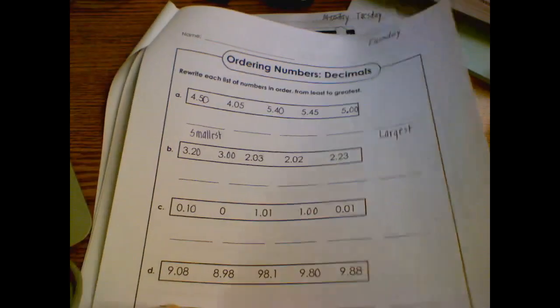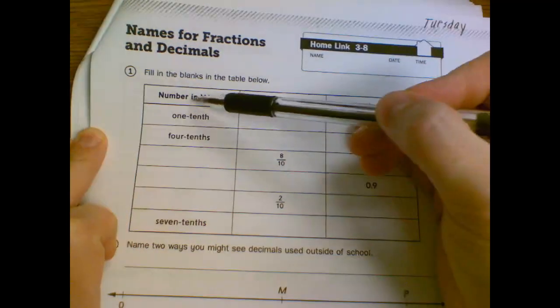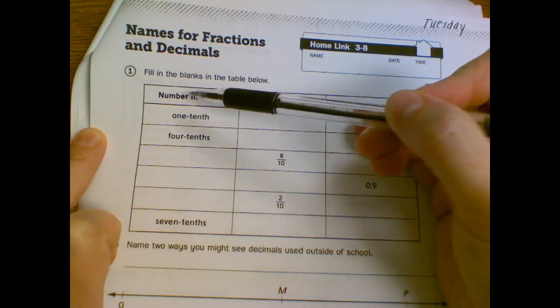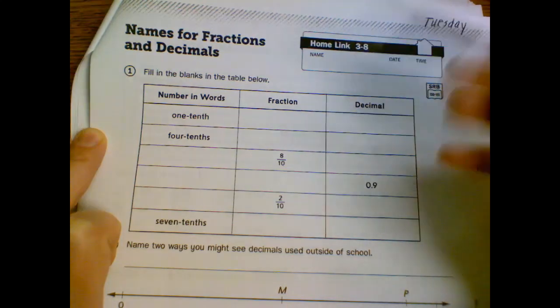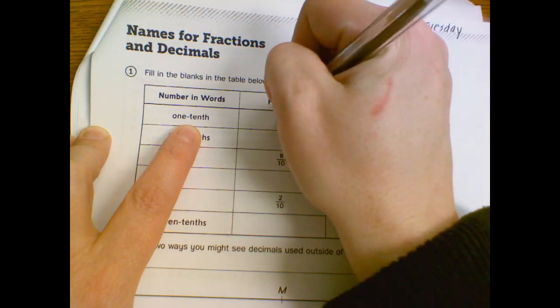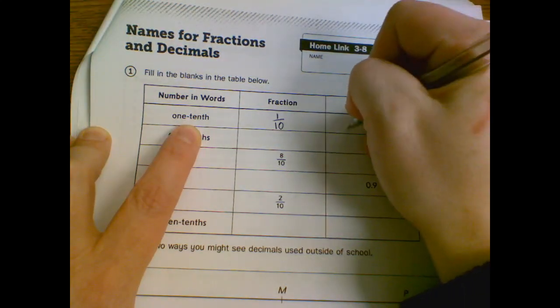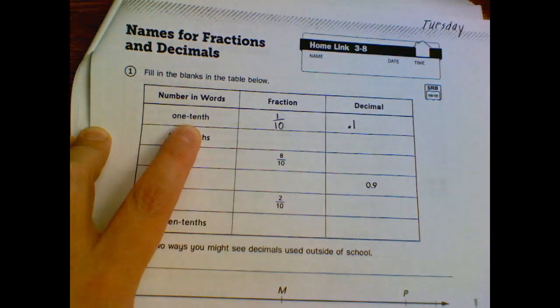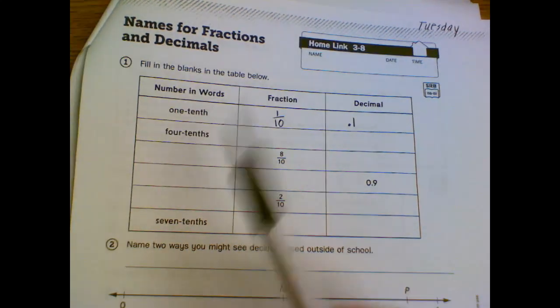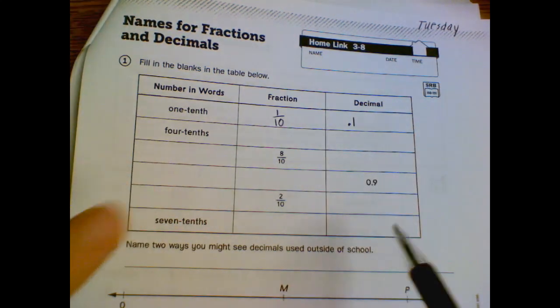Your third assignment for the day. I want to go over this table with you. Okay, fill in the blanks. So this column is number in words. This will be your fraction. This will be your decimal. So let me show you. 1/10. As a fraction, you write it 1/10. As a decimal, you can write just like that, decimal point 1. So you read which information they give you, and then you fill in the others, okay?